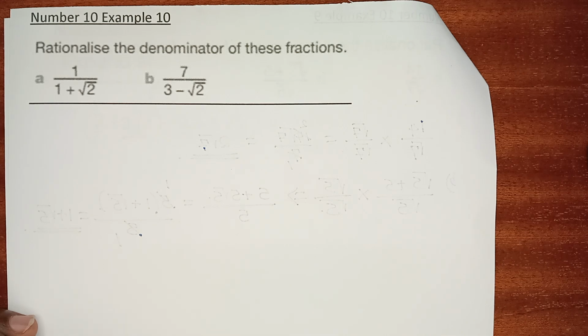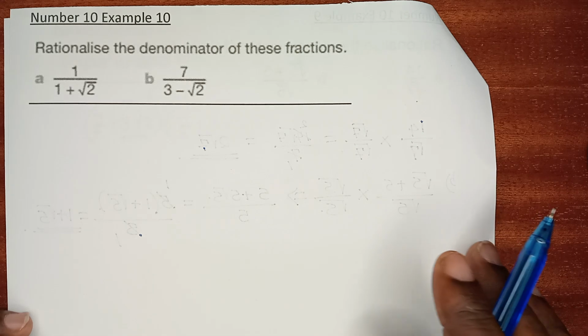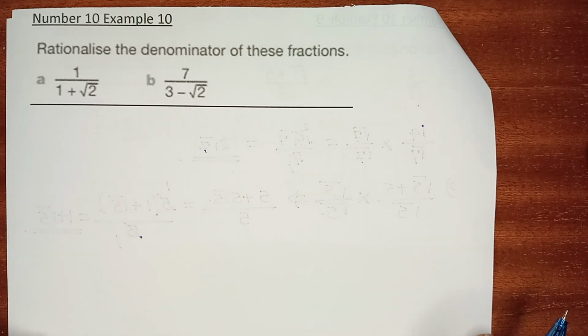And in this video, we continue to explain rationalization of the denominator. In the previous video, we talked about introducing a number that multiplies both the numerator and the denominator in such a way that we don't change the original meaning. And of course, we rationalize the denominator, so our denominator becomes a rational number. And we came up with a word called conjugate.